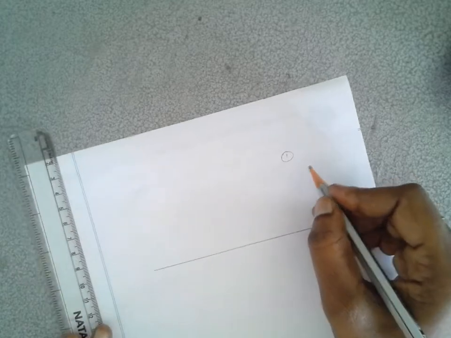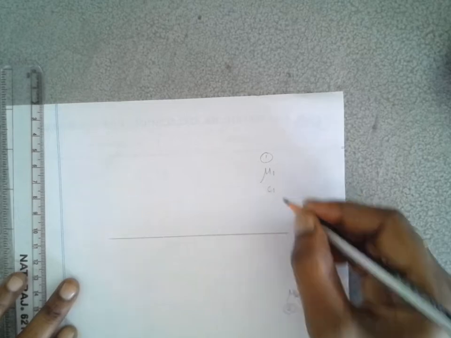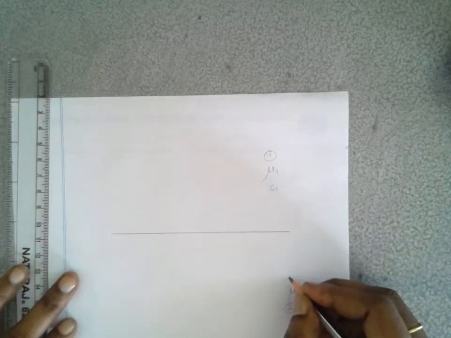The upper part of this horizontal line I will consider the first medium, the lower part the second medium. The refractive index of the first medium is mu1 and that of the second medium is mu2. At the same time, the velocity of light through the first medium is c1 and through the second medium is c2.